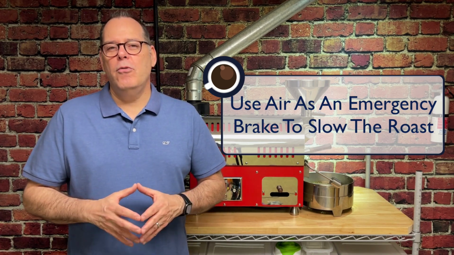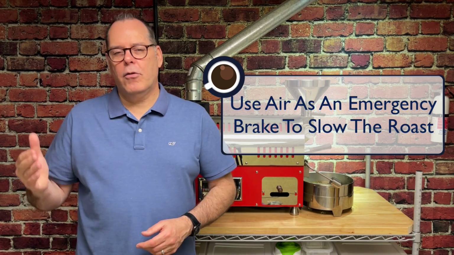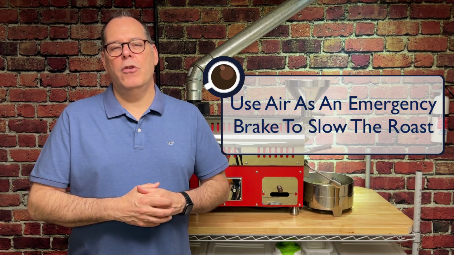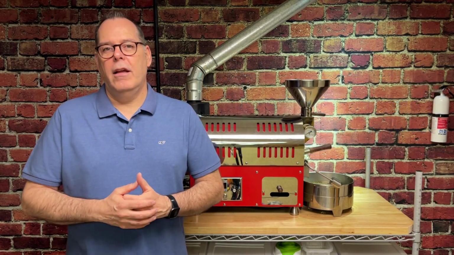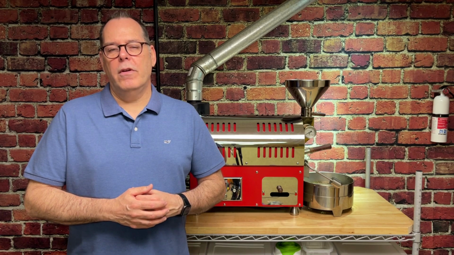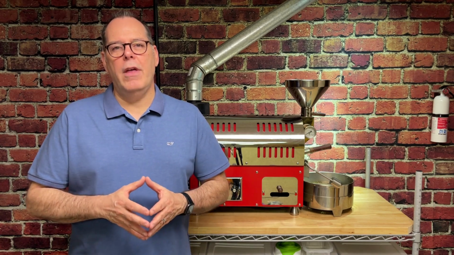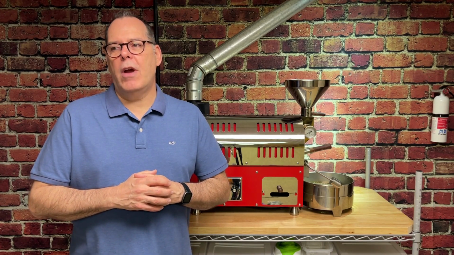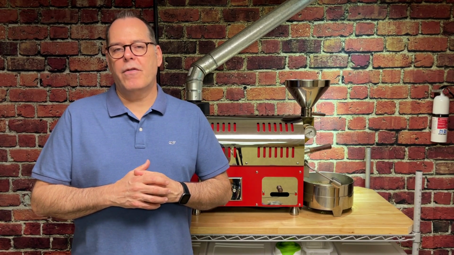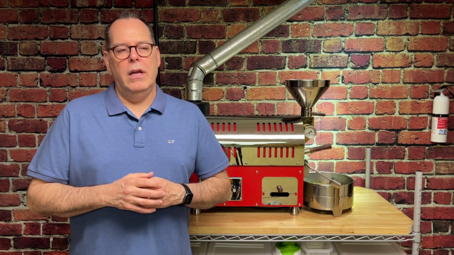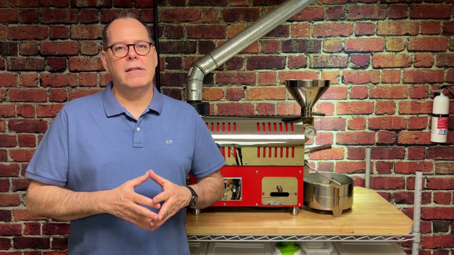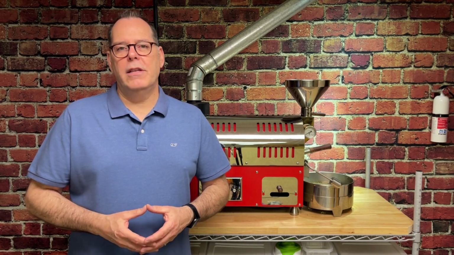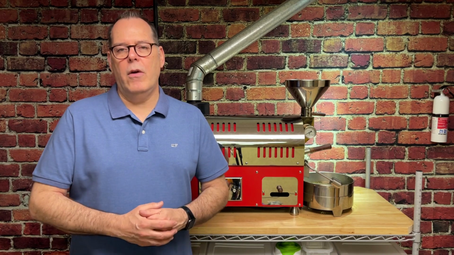If you do that too much, you risk crashing and not being able to regain that momentum you had in your roast, losing too much heat by doing the emergency brake move. So I would be very cautious if you do that. Out of the last 10 roasts, I think I've had to do it once just to try to keep myself from reaching first crack sooner than I wanted to. It's not something that I make a practice of, but there are chances where you can recover by using this method as an emergency brake to slow down your roast.